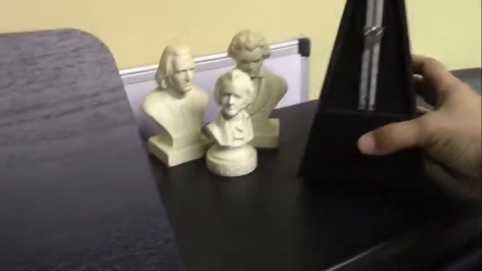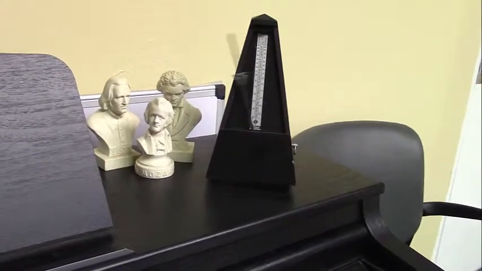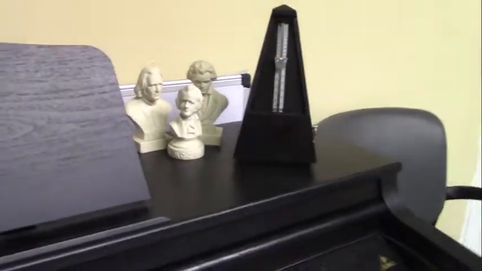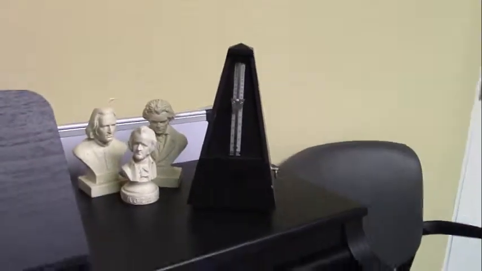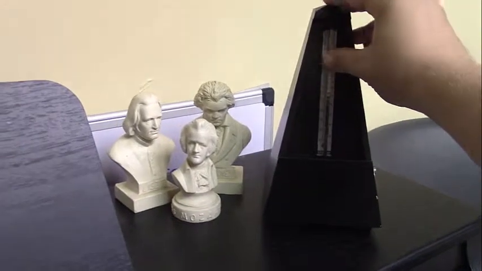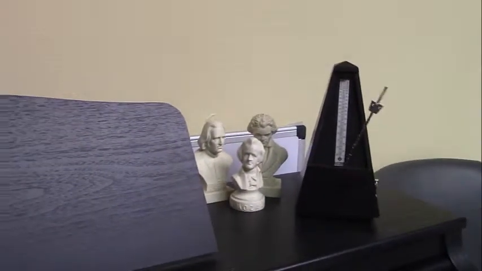It's made of real wood. Let me show you how it works. It just clicks for you. Click, click, click, click. I want you to eventually play with a metronome, but right now, what we're going to do is slow this down, something like this. Click, click.